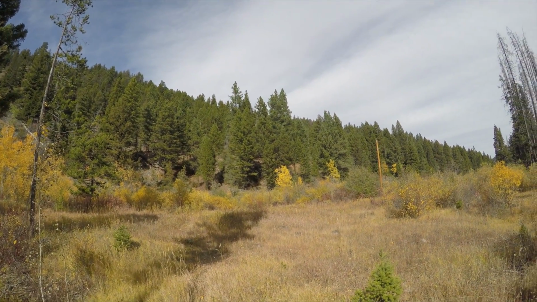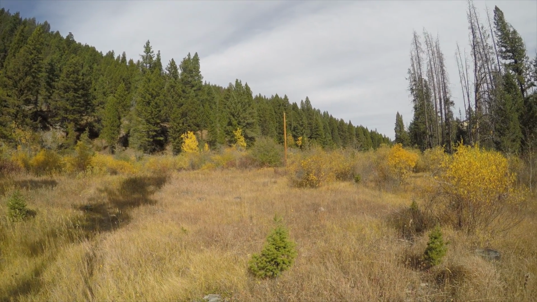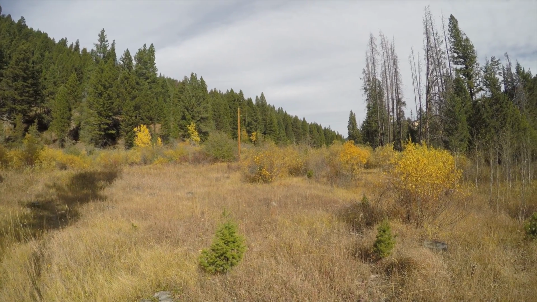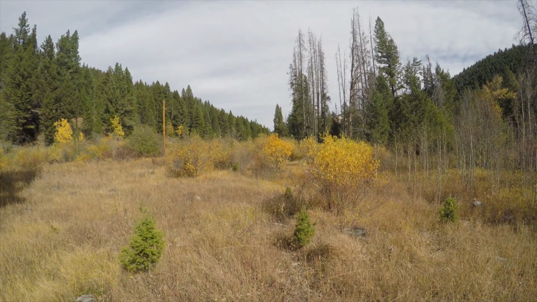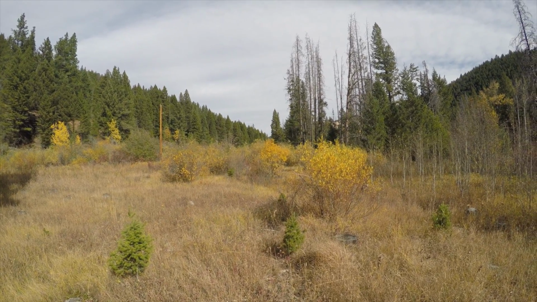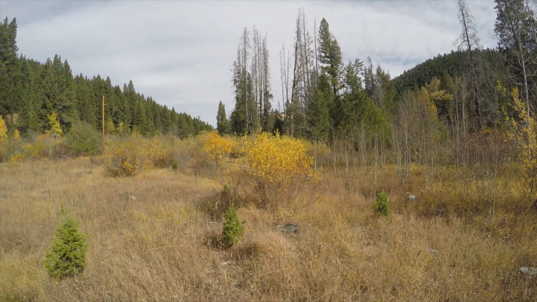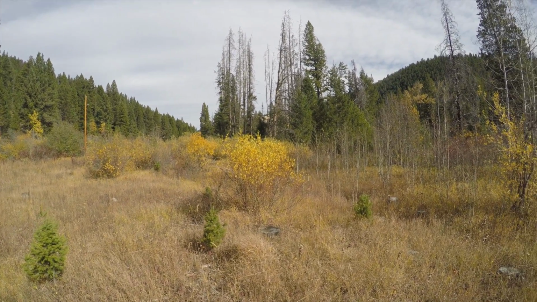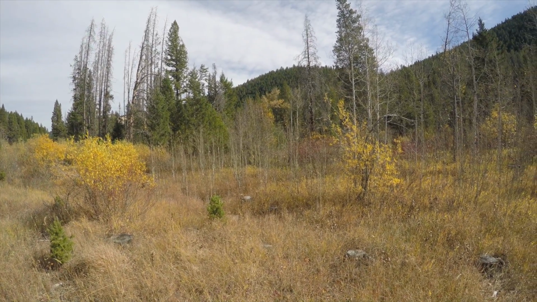Another view as we're moving down the mountainside. Colors are changing. We now have the trees with leaves. You don't even need to know the names of these. They could be willow, cottonwood. A lot of these aspen have already lost their leaves.